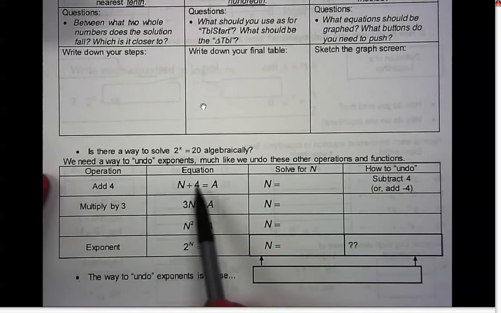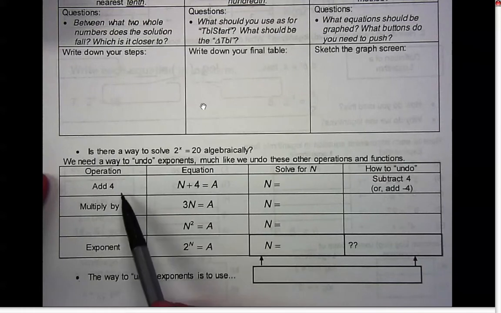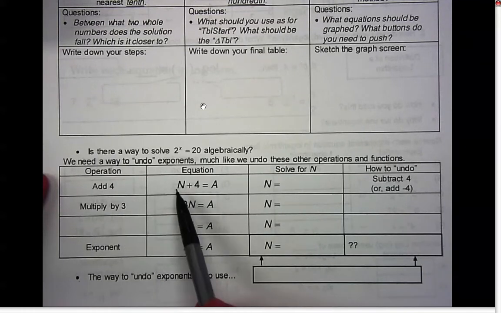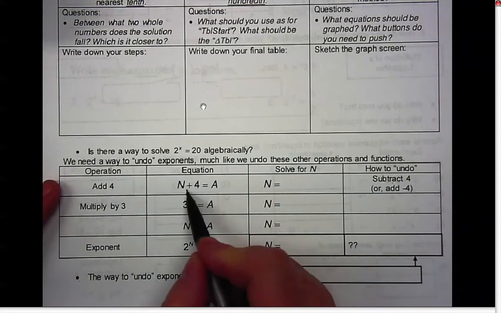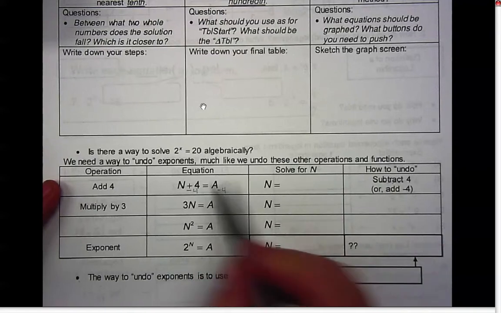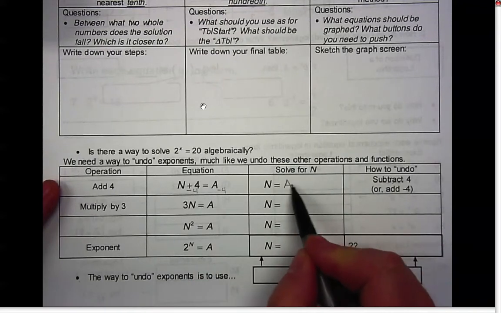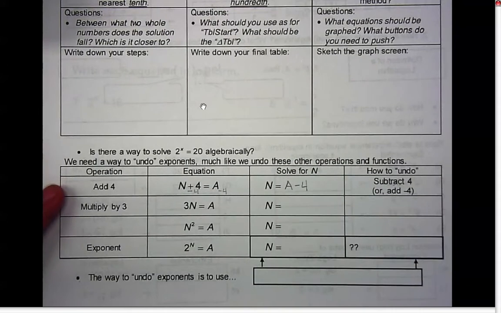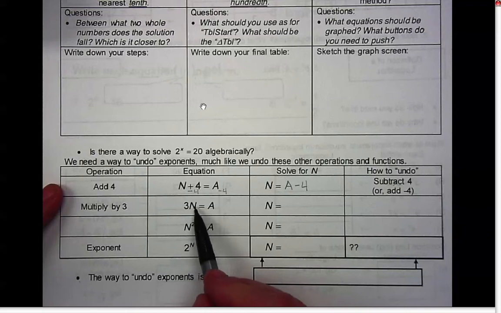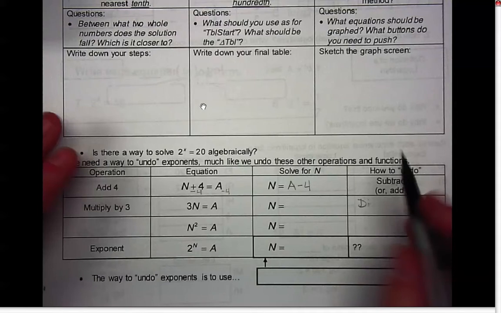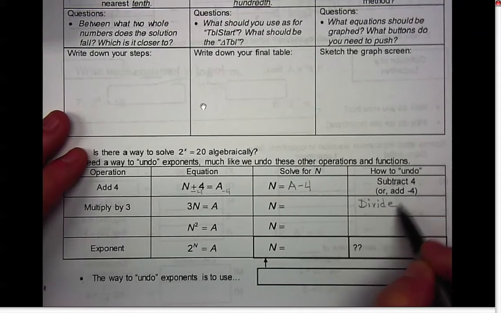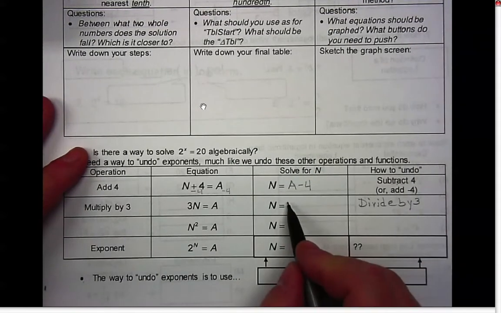If you have n plus 4 equals a, you're adding 4 to the n. The way to undo adding 4 would be to subtract 4. So if we subtracted 4 from both sides, then we would have n equals a minus 4. Then here we're multiplying the n by 3. To undo the 3 times n, we would divide by 3. And so we'd have n equals a divided by 3.